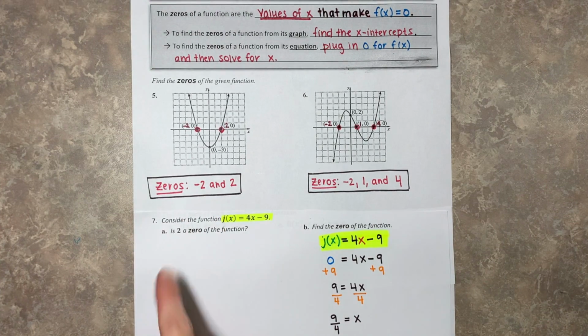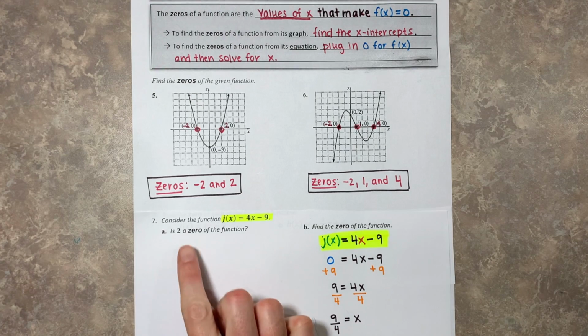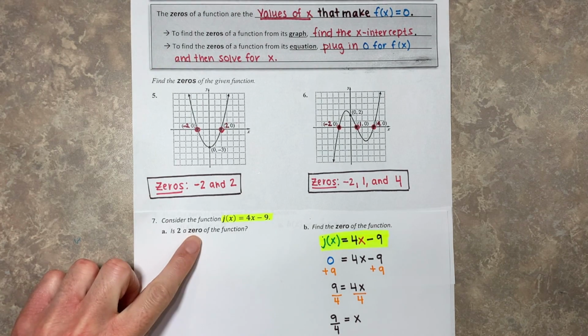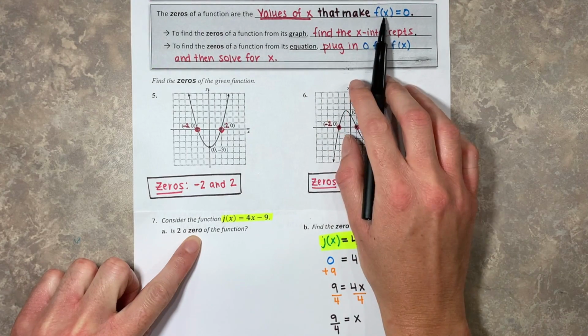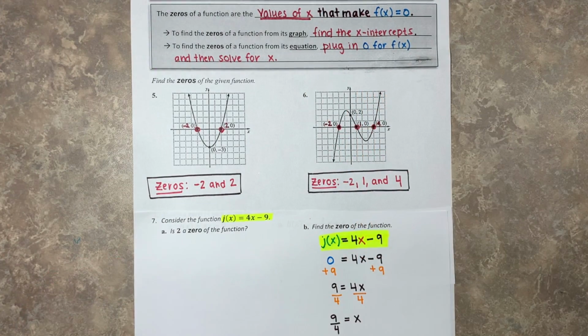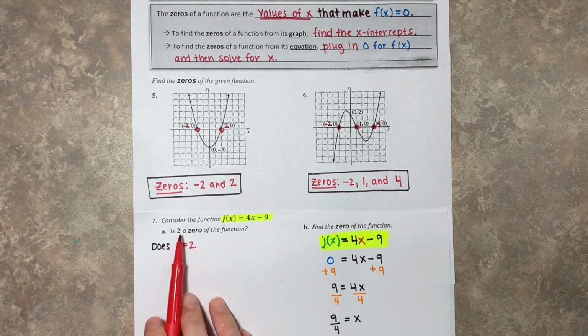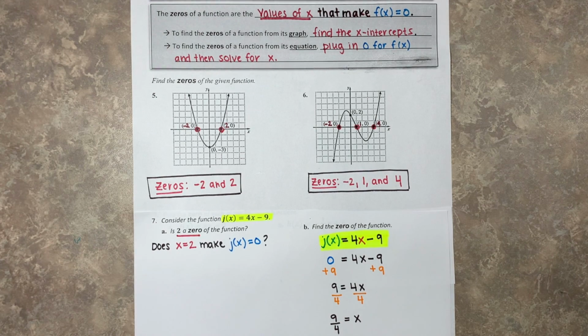Let's try this last problem. We're asked, is 2 a 0 of the function? Remember, a 0 is the value of x that makes f of x equal to 0. So another way to ask this question is, does x equal 2? Because remember, if 2 is a 0, that means 2 is your x value. So if we want to know if 2 is a 0, we want to know, does the x value 2 make j of x equal to 0?